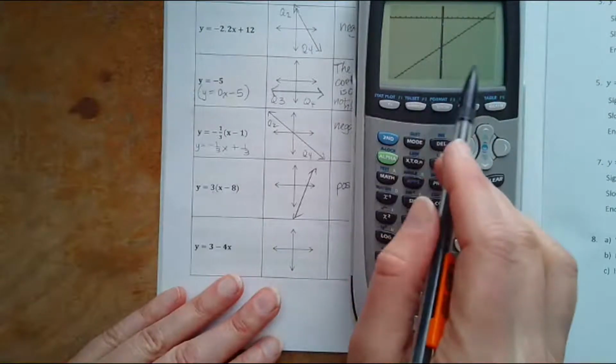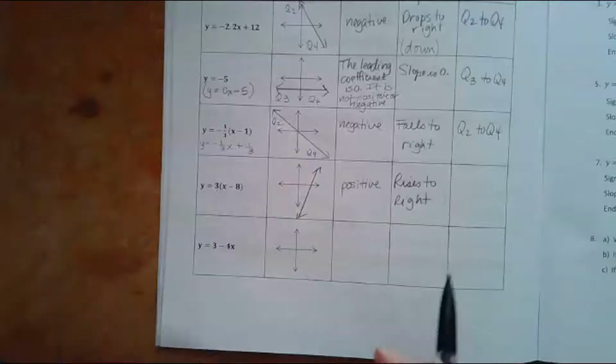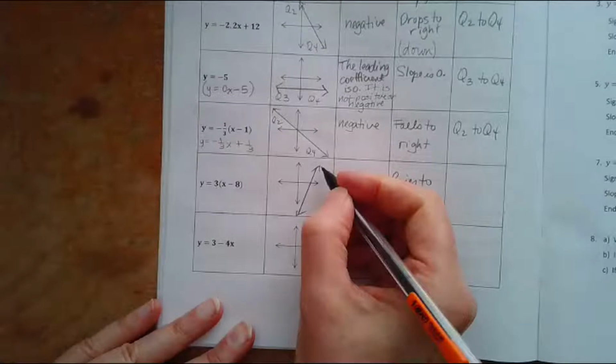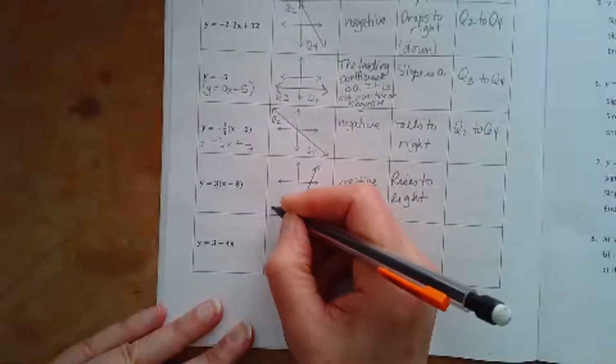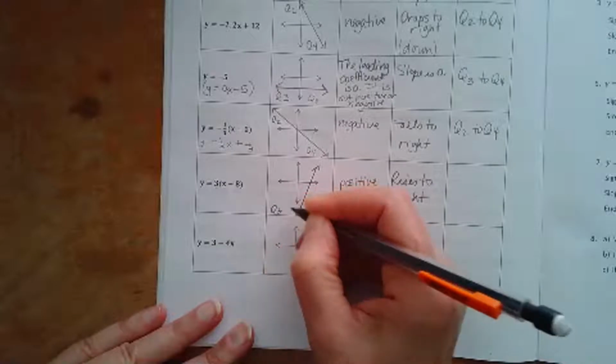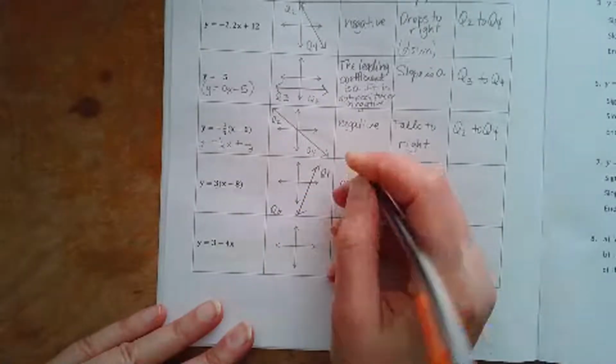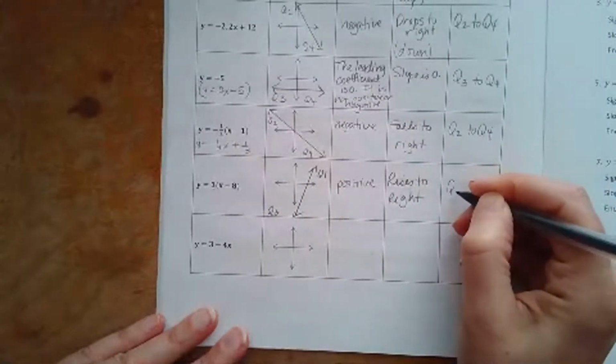It does cross the y-axis. So regardless of if it shows it, this line is going to keep growing and growing. So it does start in quadrant 3 and it ends in quadrant 1.